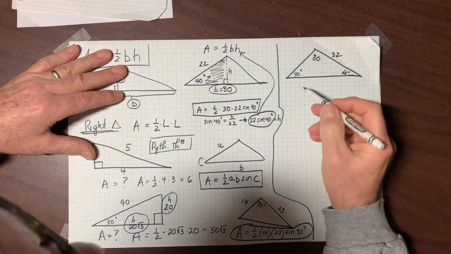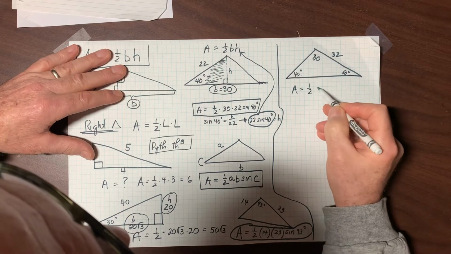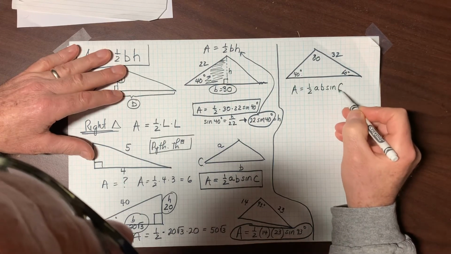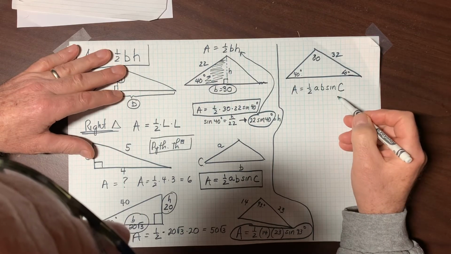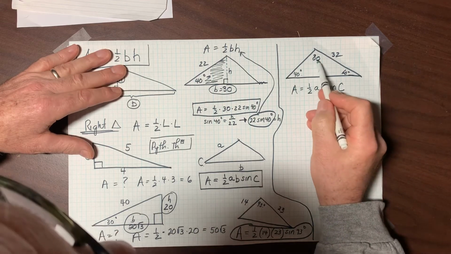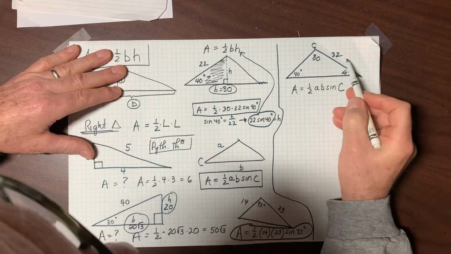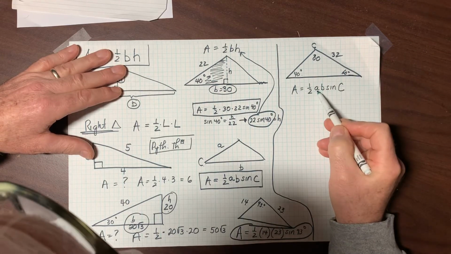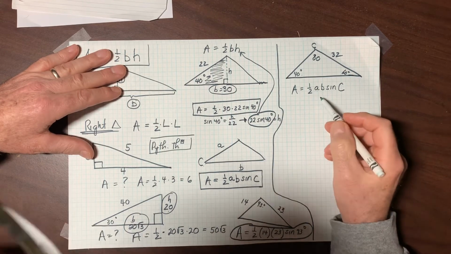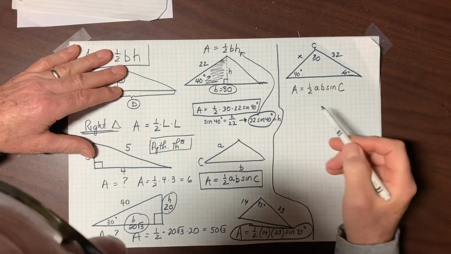And we want to use this formula. We want to say the area is 1/2 A, B, sine of angle C. All right. So I could say that this would be C. This would be angle C. And I have one side, let's say A, but I don't have B. So what I'm going to do then is set up a little law of sines proportion to solve for this side right here. I'm going to call it X.